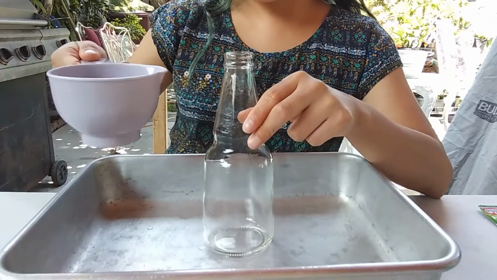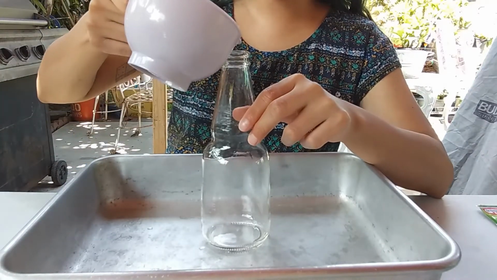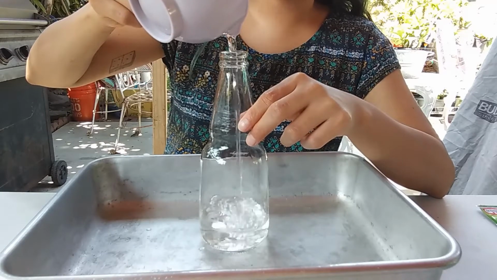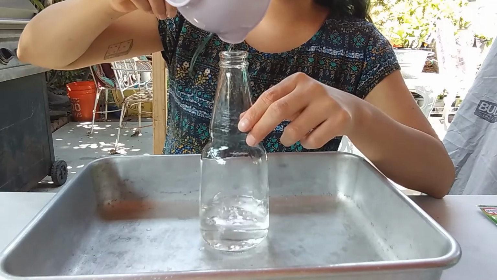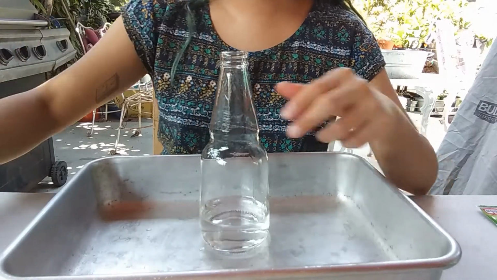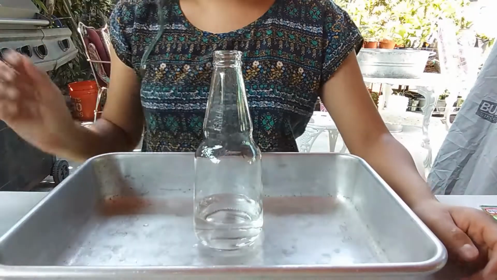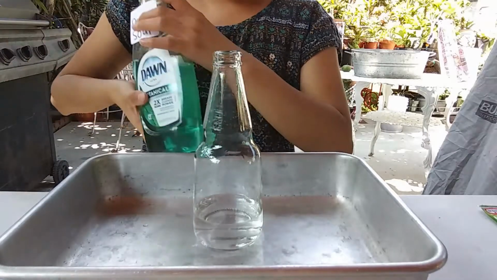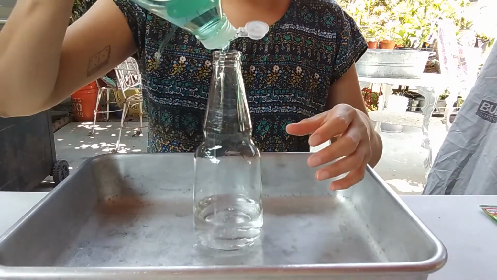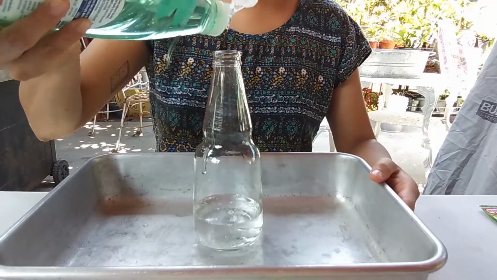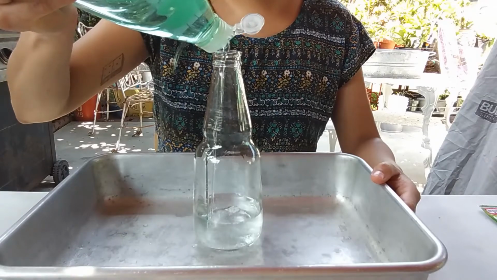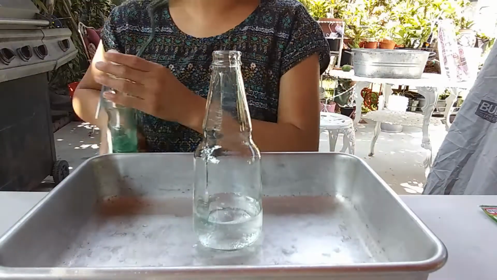First, we will add our half a cup of hydrogen peroxide onto the bottle. Just be careful that you don't spill it. Now take your dish soap and add a few squirts. So 1, 2, let's add 3. 3 squirts of soap.